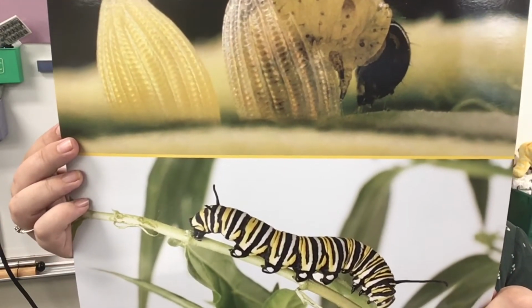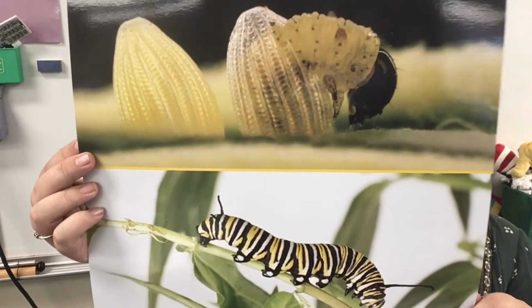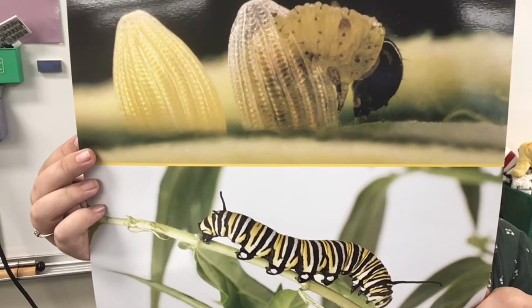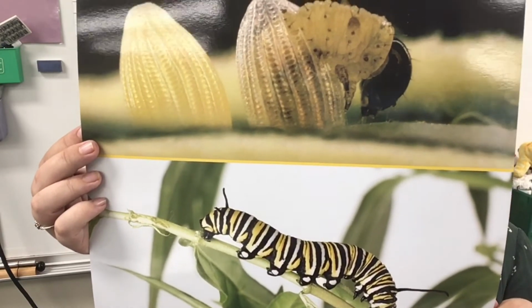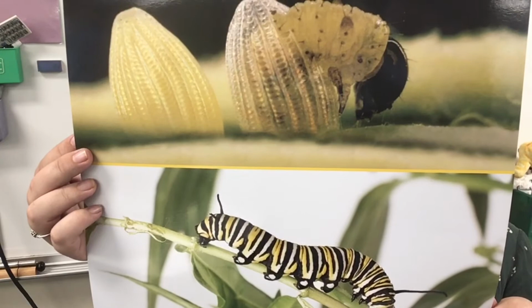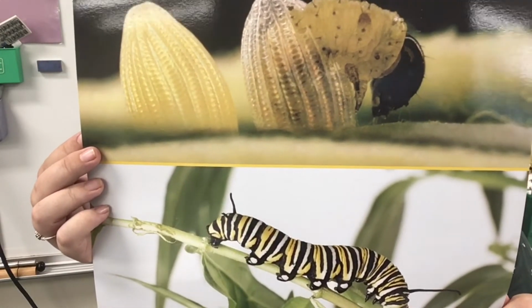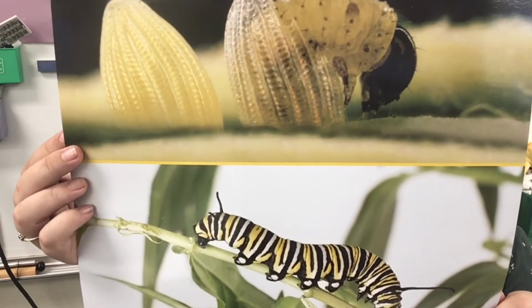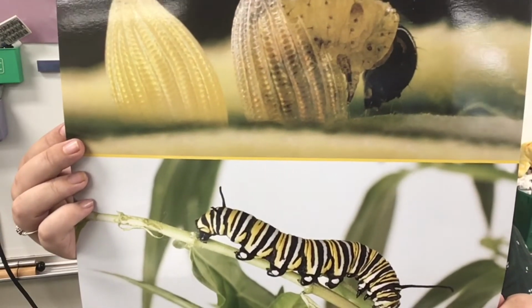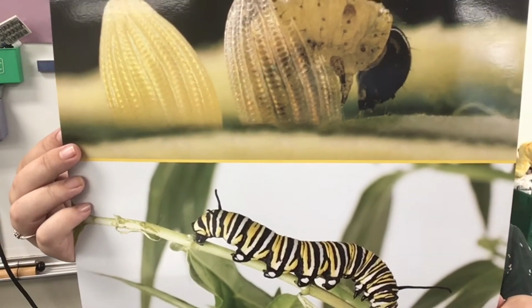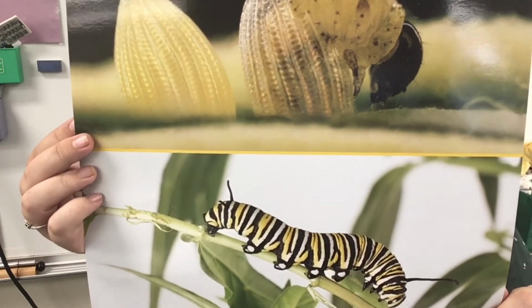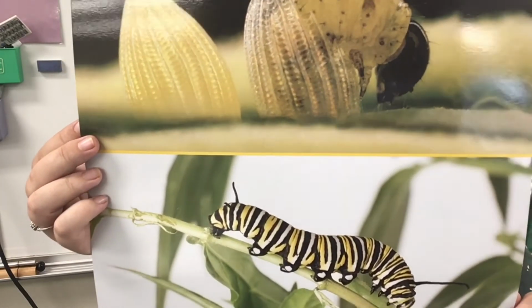First, it eats its own eggshell. Then it feeds on plant leaves. The caterpillar uses its strong jaws to munch on the leaves. It uses other parts of its mouth to smell and taste the food. As the caterpillar grows, it molts or sheds its skin. This happens 4 or 5 times.